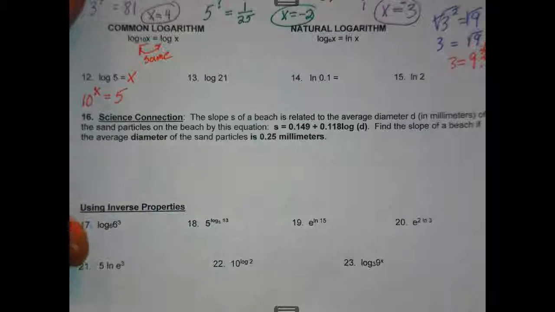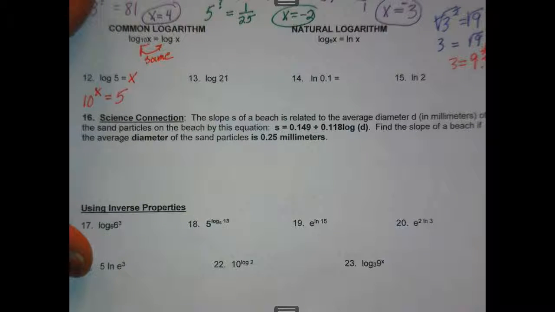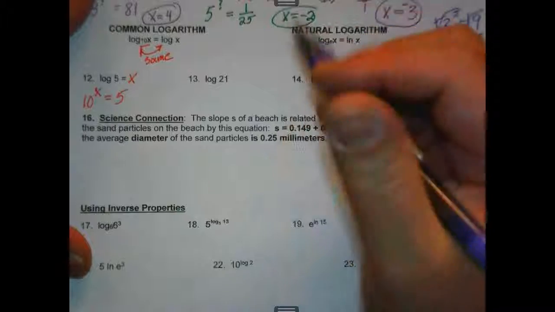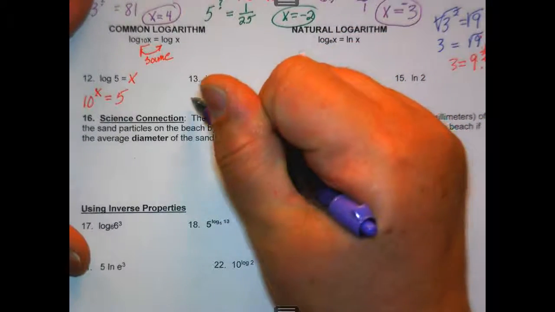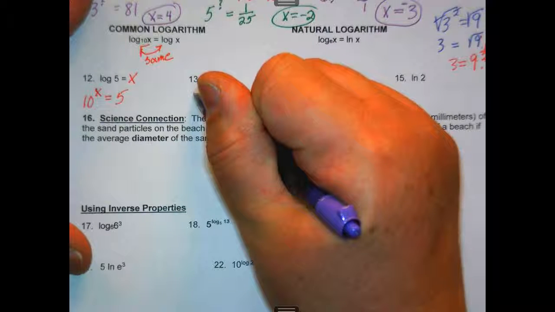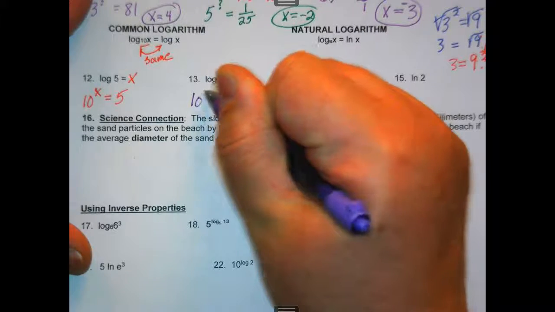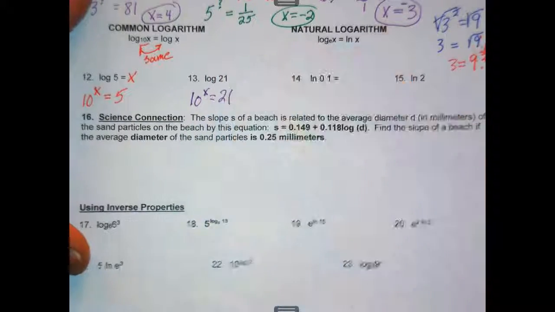Now, if you want to try to figure out what X is, good luck. There is one, I just don't know what it is. Okay, 13. What's my base? 10 to the x equals 21.